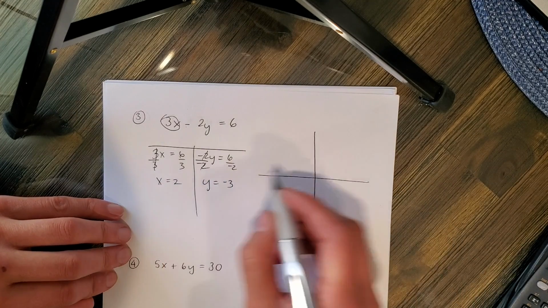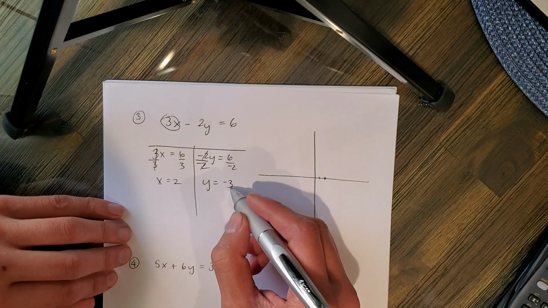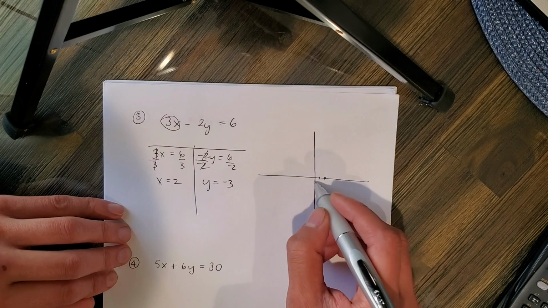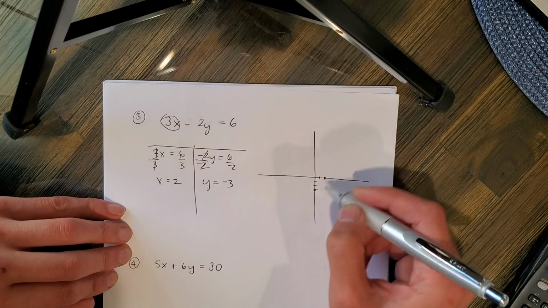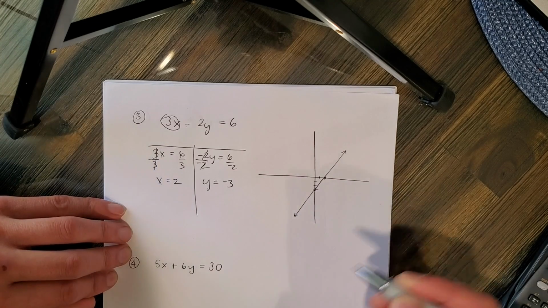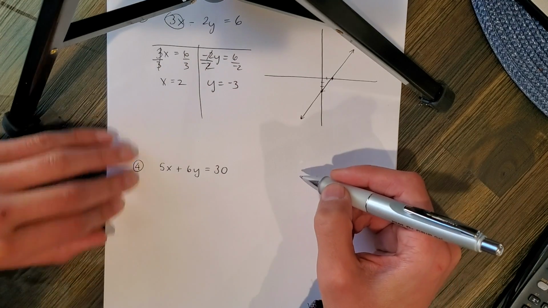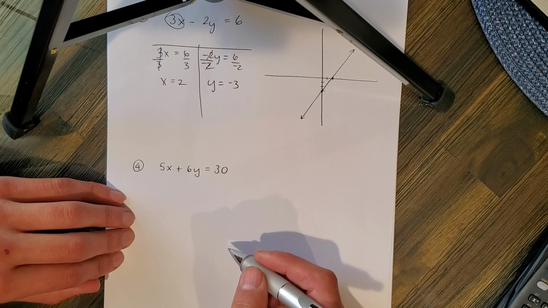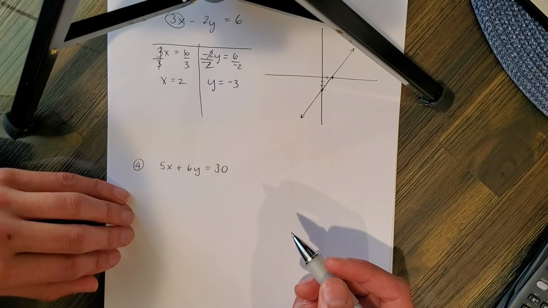So we have x equals 2. That's going to be 1, 2 on the x-axis. And then on the y-axis, I got to go to negative 3. 1, 2, 3. Okay, so those are my 2 points. Just draw a straight line between them like this. And we are done. See how fast that is? No need to rewrite it in slope-intercept form. And even if we did, the graph would be exactly the same.